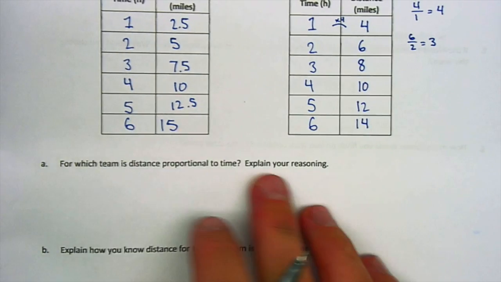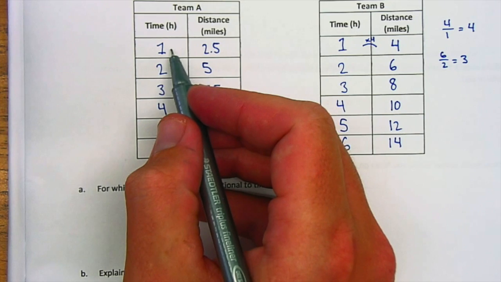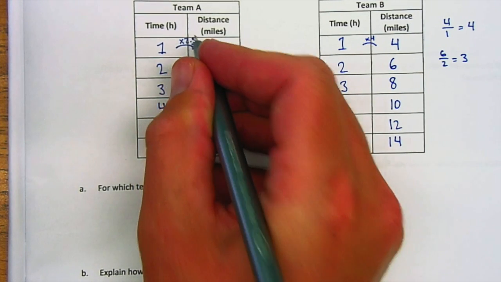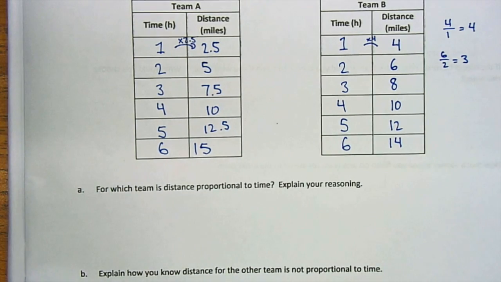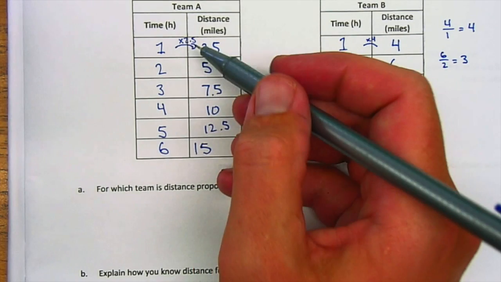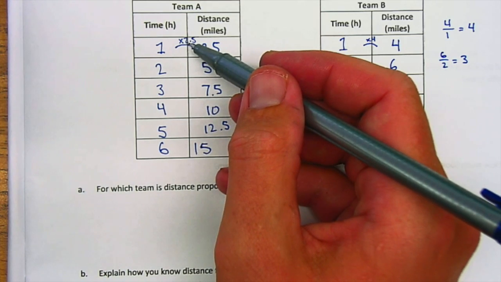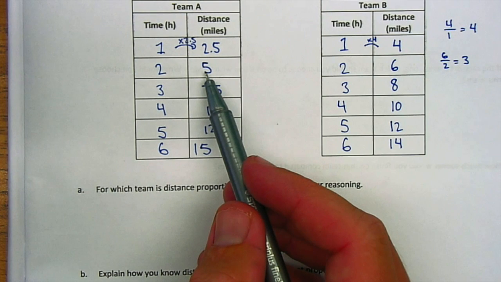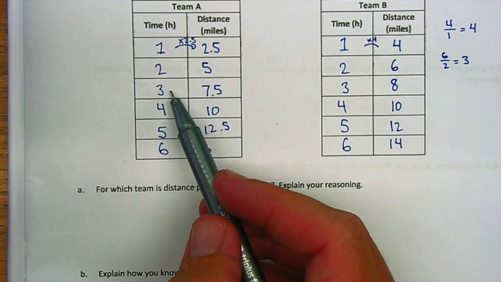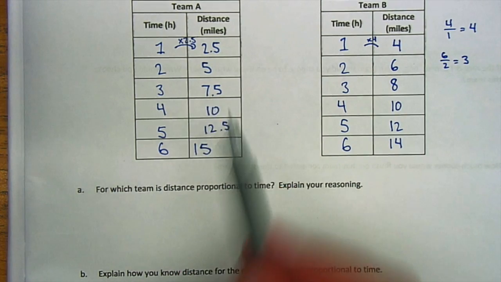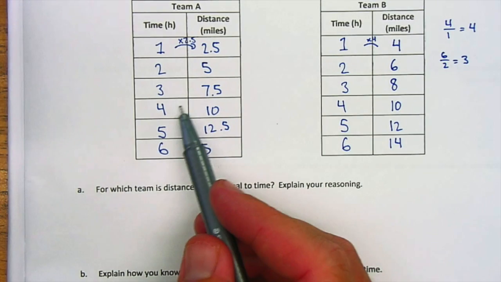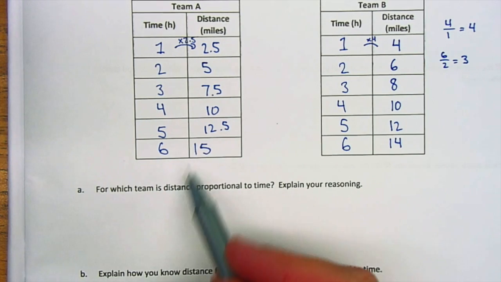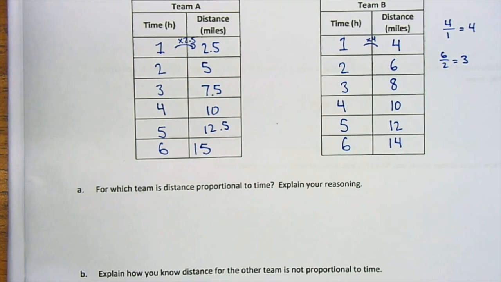Let's check this other one over here. So we know that to go from 1 to 2.5, we have to multiply by 2.5. And now, since we know the first one, we can check all the rest of them. For this to be proportional, this multiplying by 2.5 has to match up with all of these. 2 times 2.5 gives us 5. 3 times 2.5 gives us 7.5. 4 times 2.5 gives us 10. 5 times 2.5 gives us 12.5. And 6 times 2.5 gives us 15.